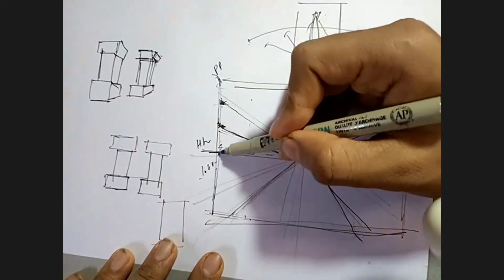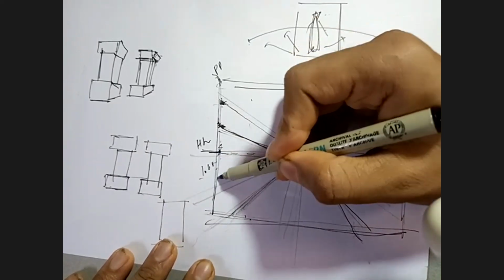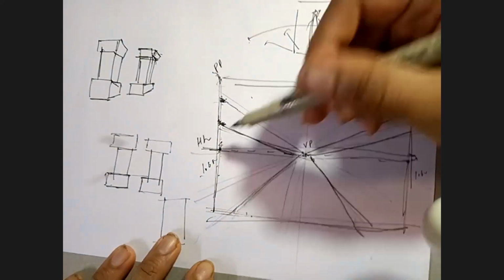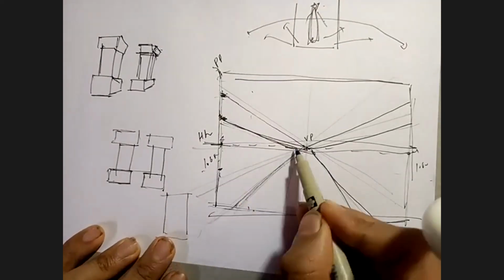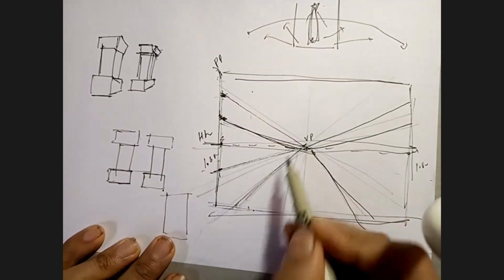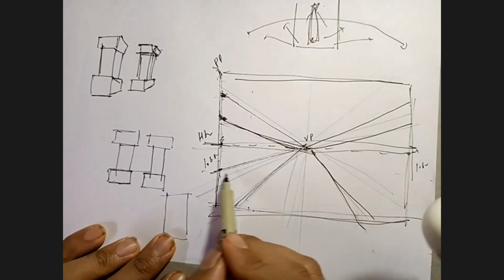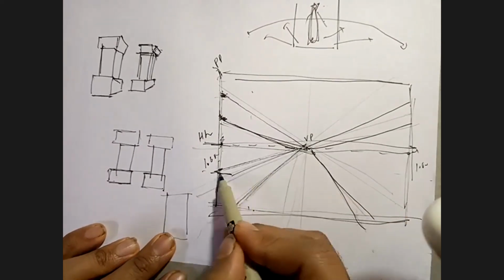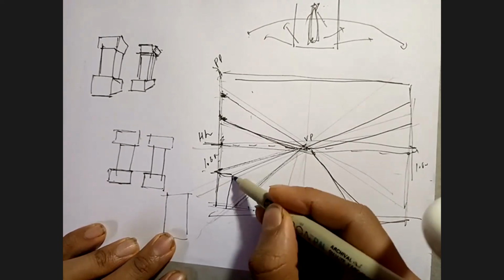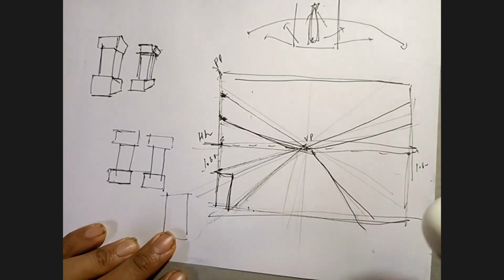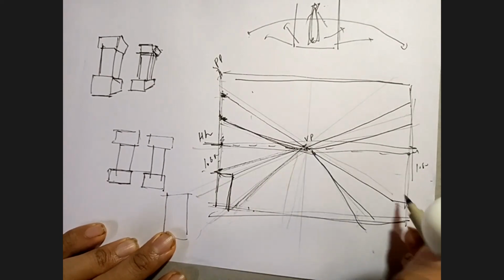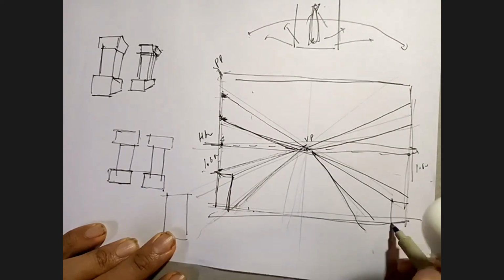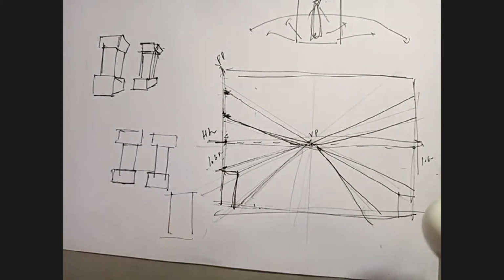So that means if I am drawing something that is shorter than me, this is how I would start from here and then it would go. And isn't this how you would see an element that is shorter than you? A wall block that is much smaller than you. Isn't this how you would see it? Right?